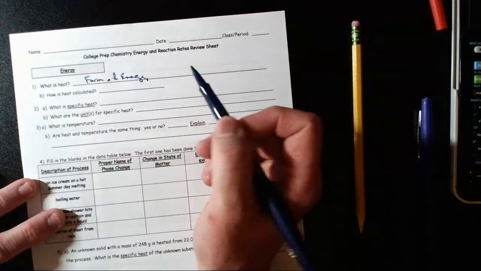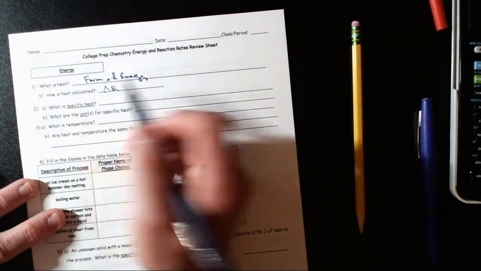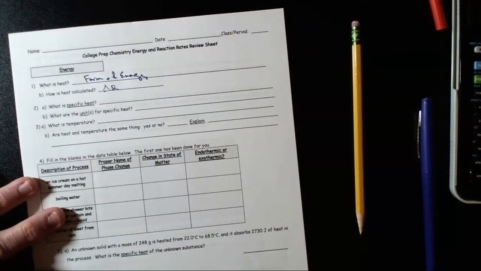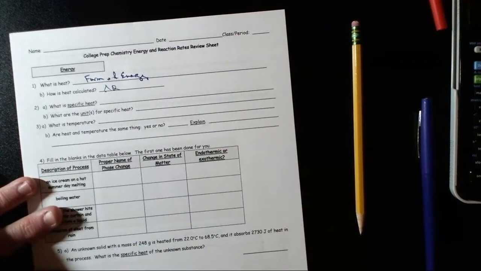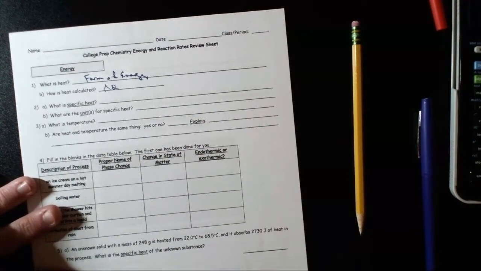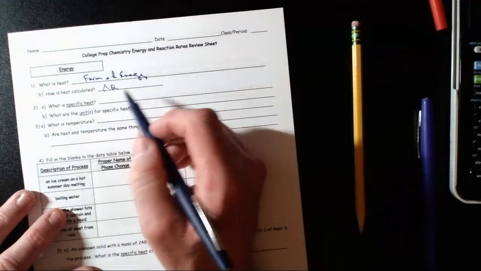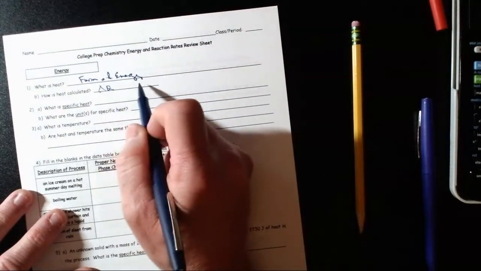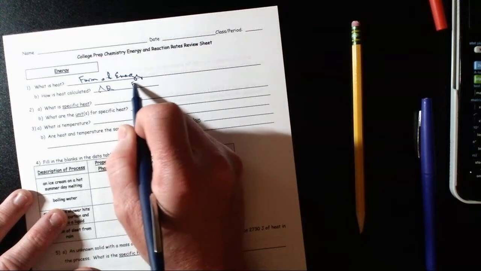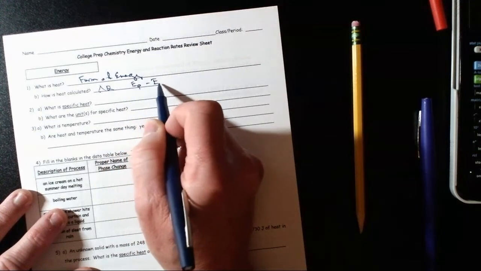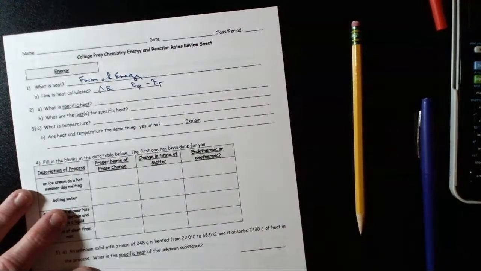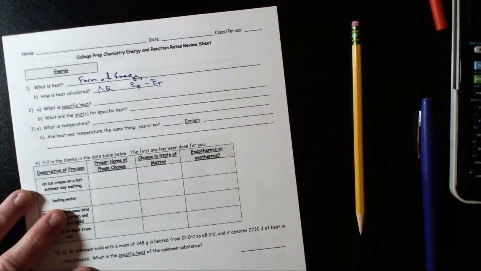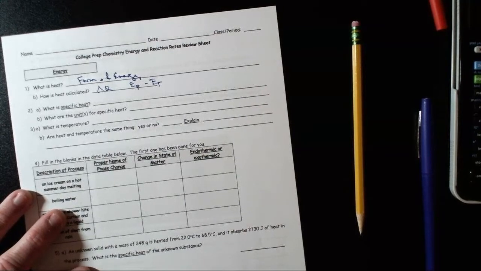How is heat calculated? Well, heat ultimately for whatever chemical reaction we have is going to be a change in Q, the change in our heat, the change in our energy that's given off, and we would calculate that by taking whatever the energy of our product is and subtracting the energy of our reactants. That's going to give us a positive or negative energy change, which will tell us whether or not that reaction was endothermic or exothermic.